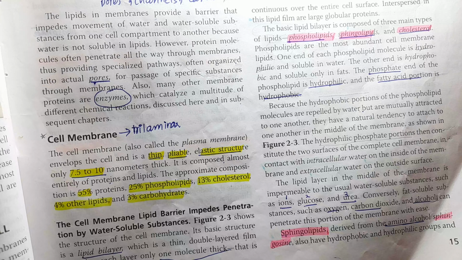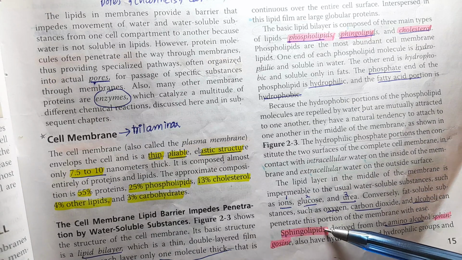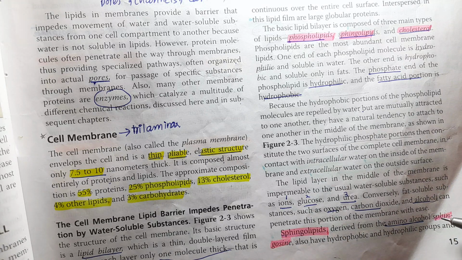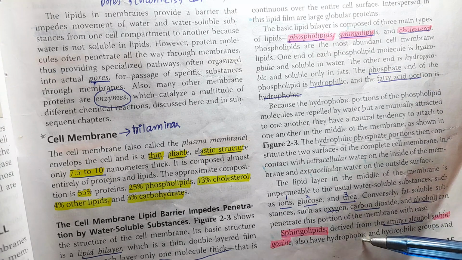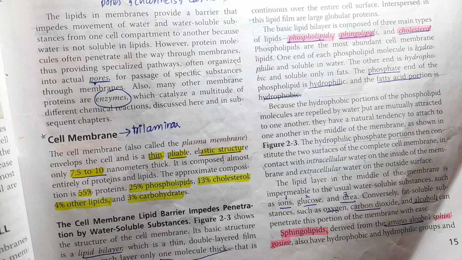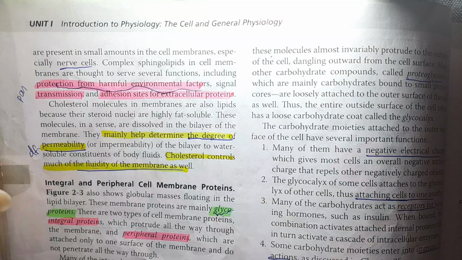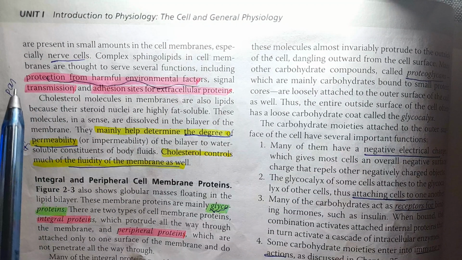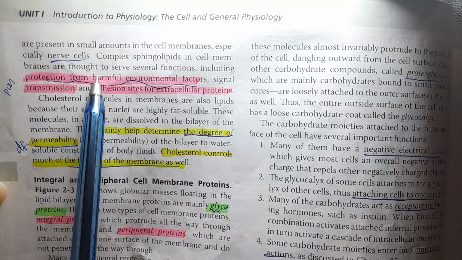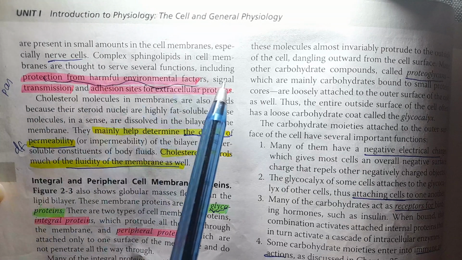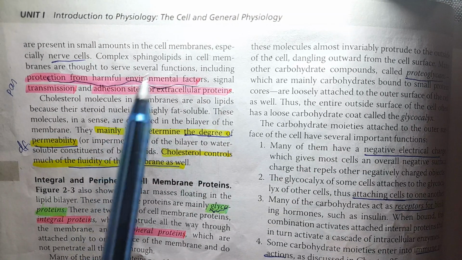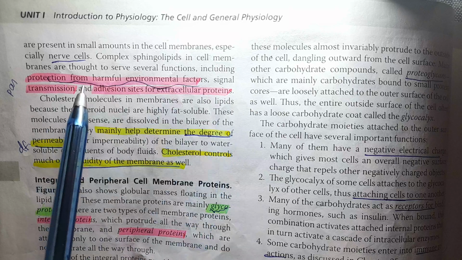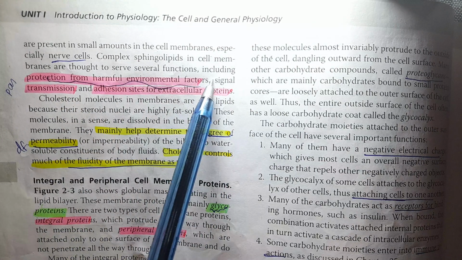Apart from the phospholipids, we also have another type of lipids, which are the sphingolipids, and these lipids are amino alcohols derived from sphingosine. Like the phospholipids, these also have hydrophobic and hydrophilic groups. The main functions performed by these sphingolipids are, from the word PAS: protection from the harmful environment, transmission of signals, that is from S, and A is for adhesion sites for extracellular proteins. Three functions are protection, adhesion, and signal transmission.